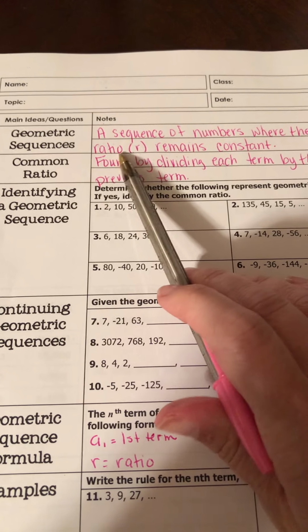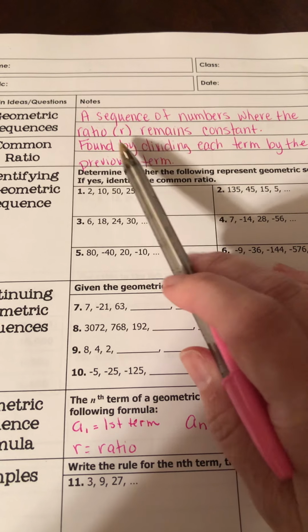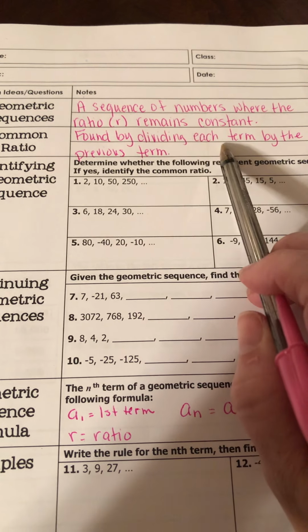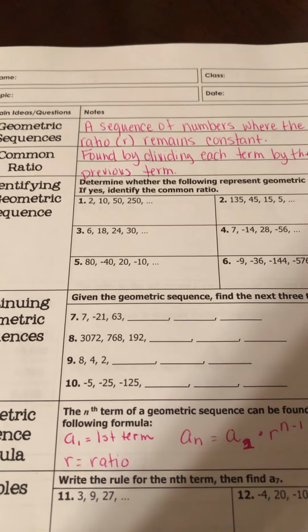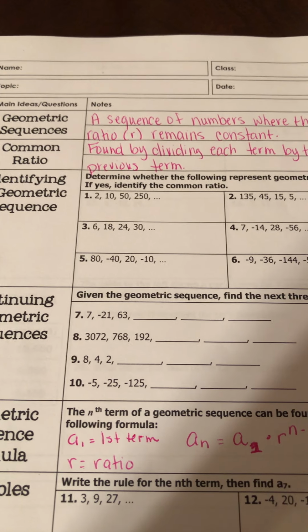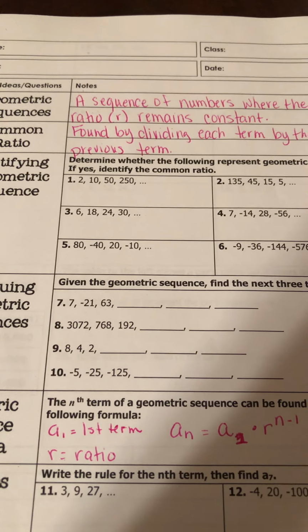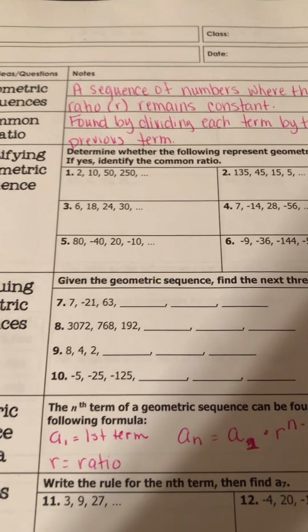First of all, a geometric sequence is a sequence of numbers where the ratio r remains constant. In a geometric sequence, you are multiplying the same thing over and over and over again. To get from one number to the next, you're multiplying what we call the common ratio.